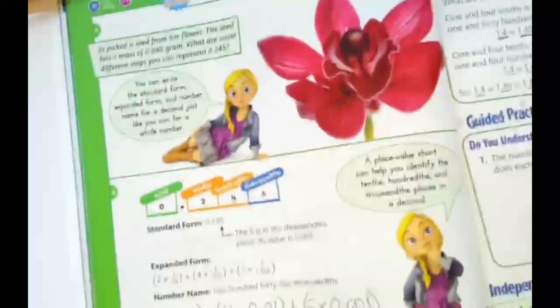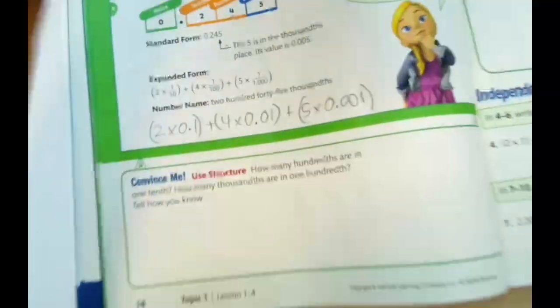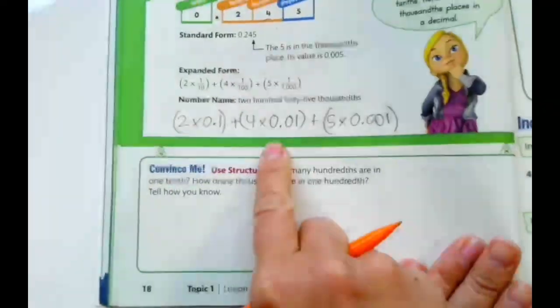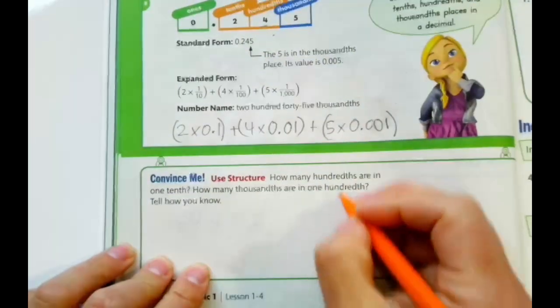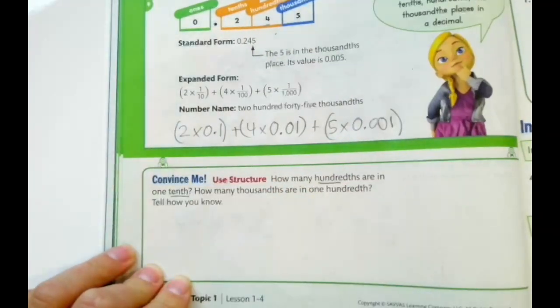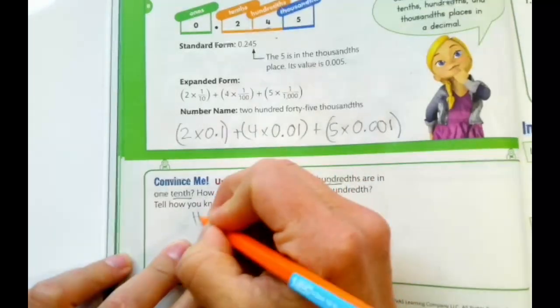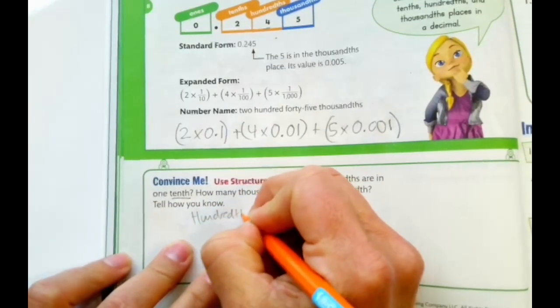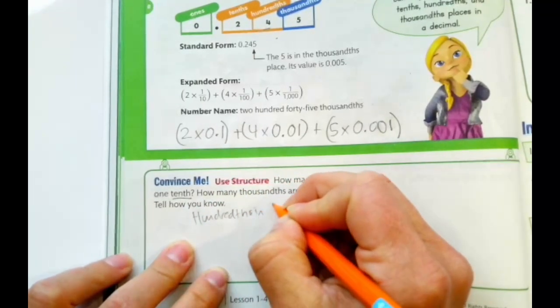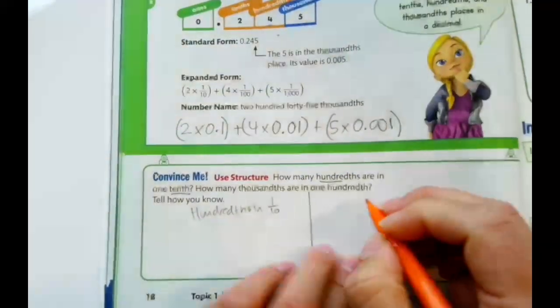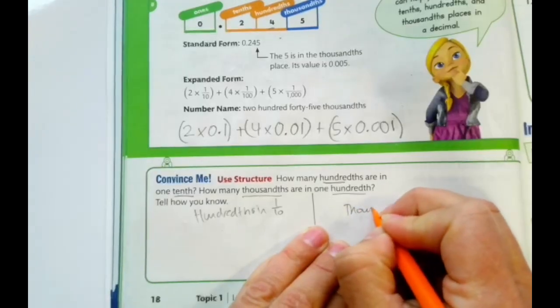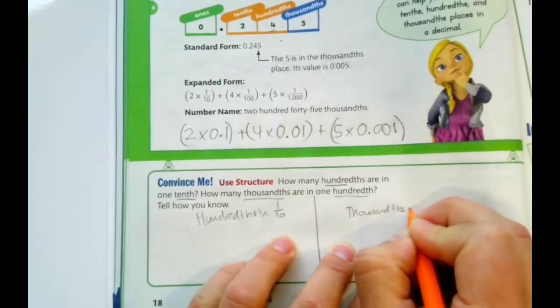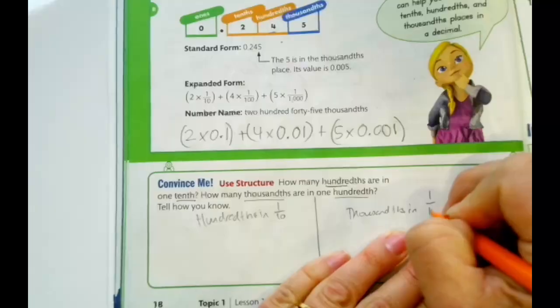All right, so now, looking back. Oh, sorry, lots of movement today. Now, looking back at the convince me, how many hundredths are in 1/10? I need that answer, okay? Hundredths in 1/10. And over here, how many thousandths are in 1/100th? Thousandths in 1/100th.